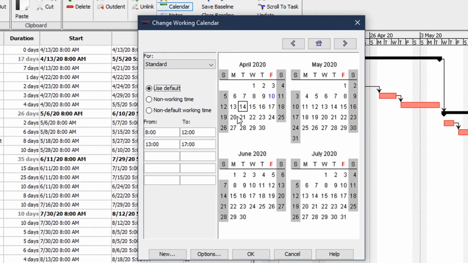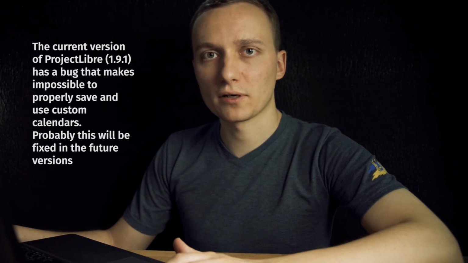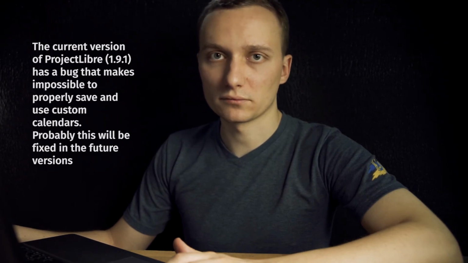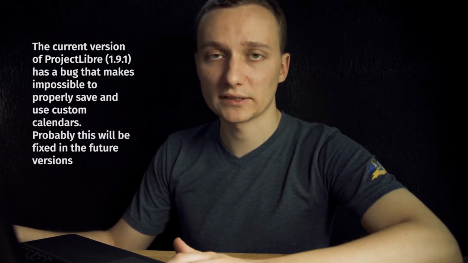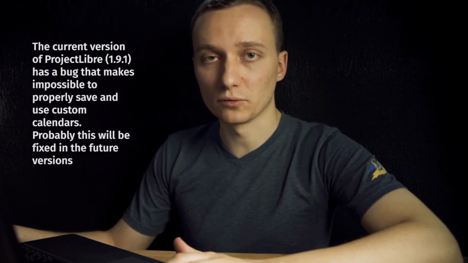Also, you can create a new calendar. It's needed when you want to set a specific schedule for your workers that is not traditional. Sometimes changing calendars can cause some problems in this software. For example, sometimes it's easier to change the default calendar, the standard one, to avoid some mistakes and bugs.